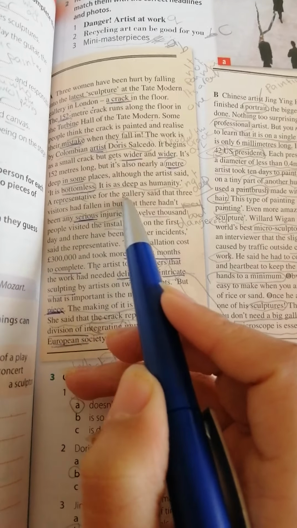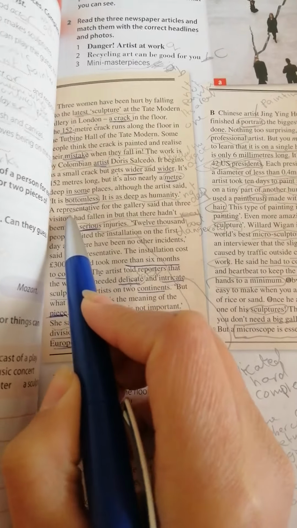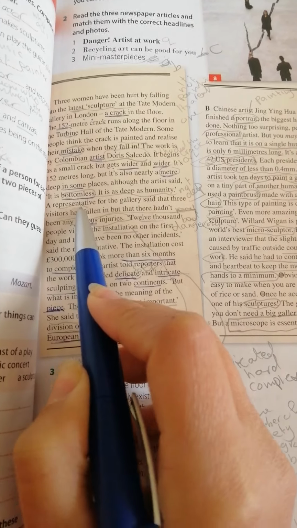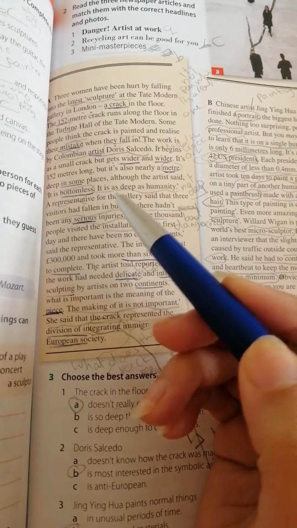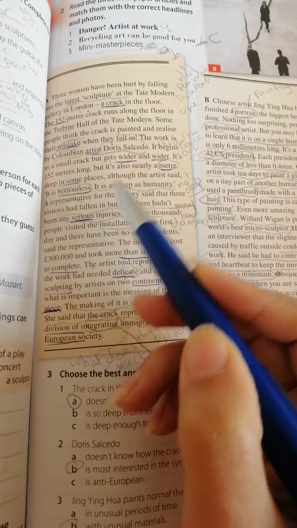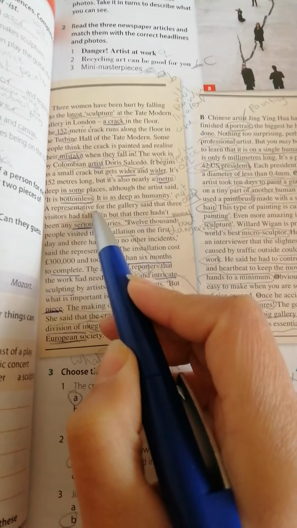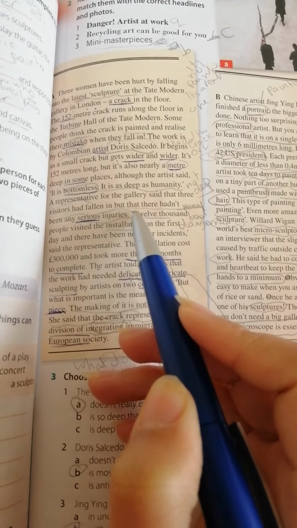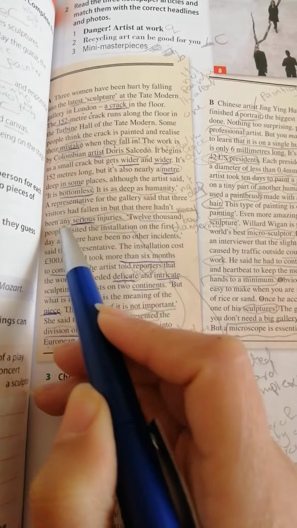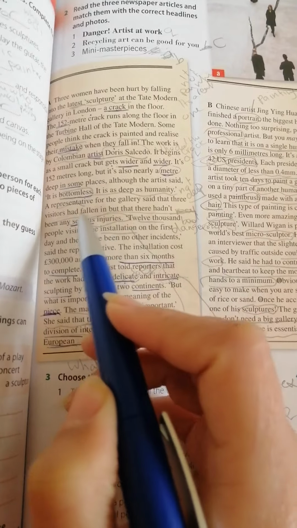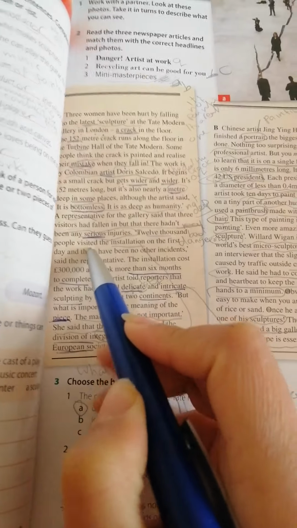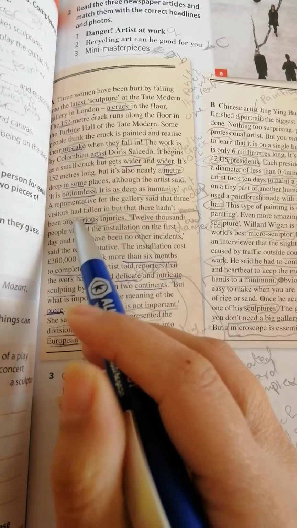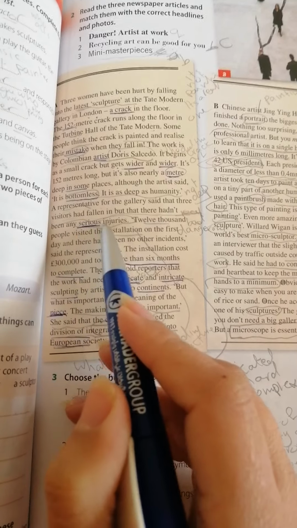A representative for the gallery said, representative, which means a person who works in the gallery, and basically he announces or he gives information to the reporters about the crack. He said that 3 visitors had fallen in, but that there hadn't been any serious injuries. So 3 women or 3 visitors, what happened to them? They had fallen in the crack, but basically we don't have any injuries.